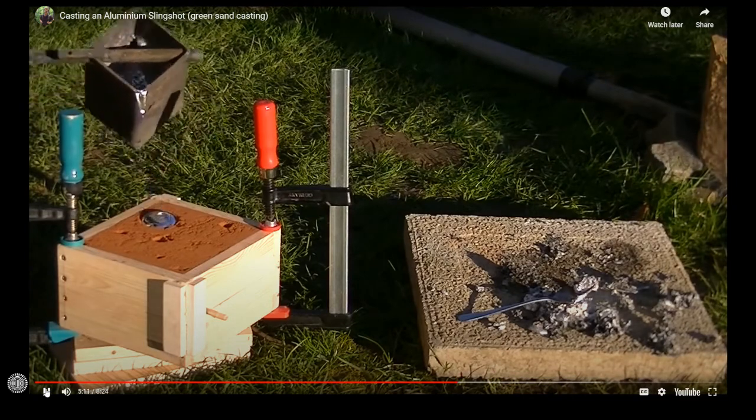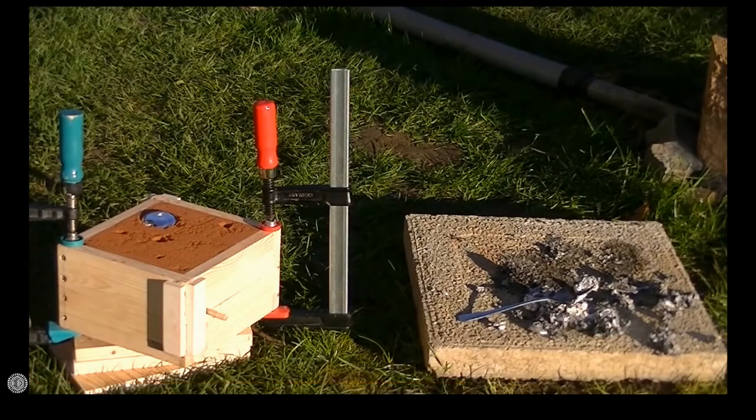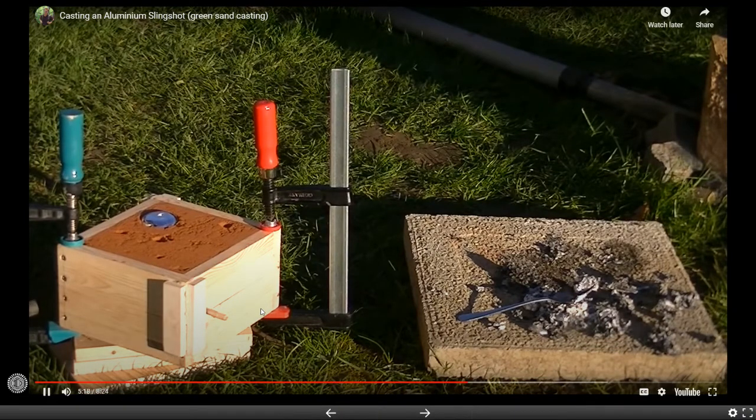You can see also that he's using clamps to hold the two halves together. Right here and right here are his clamps.